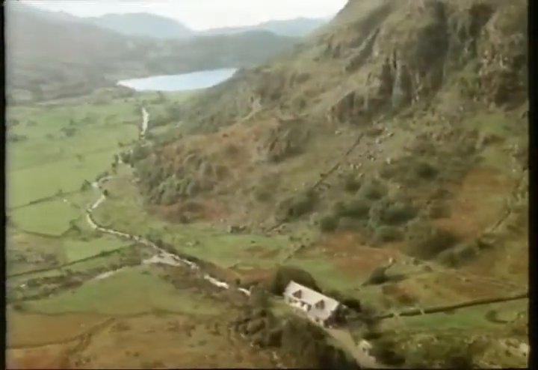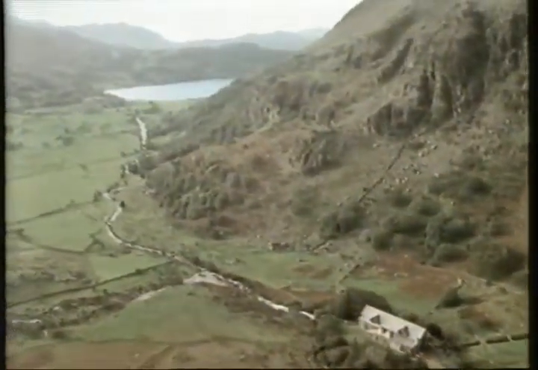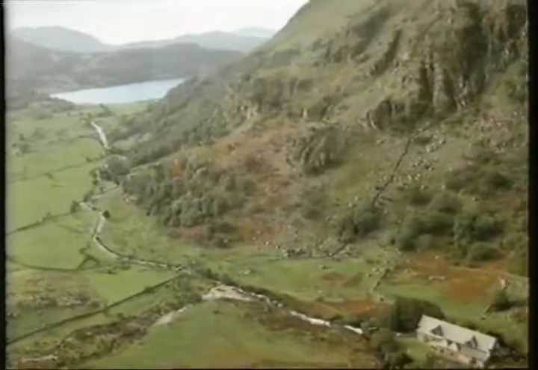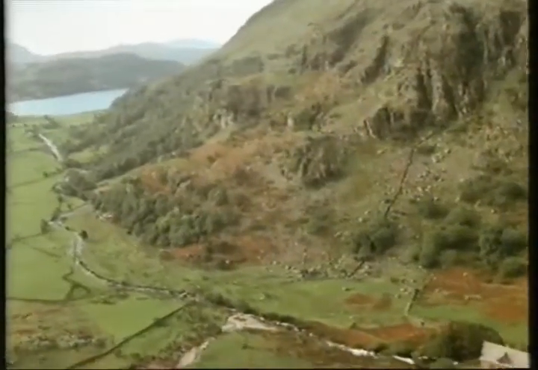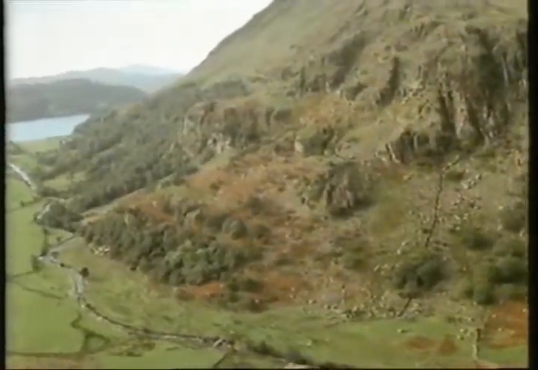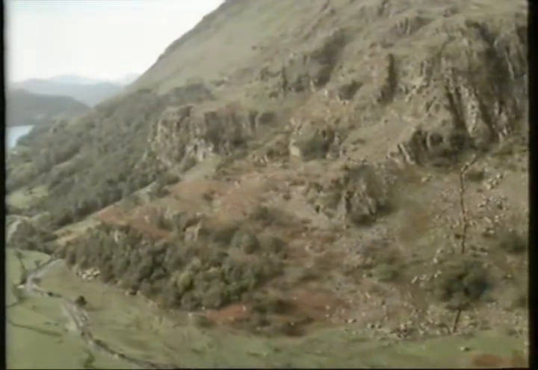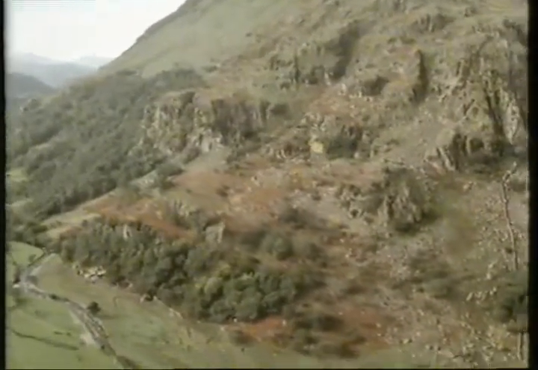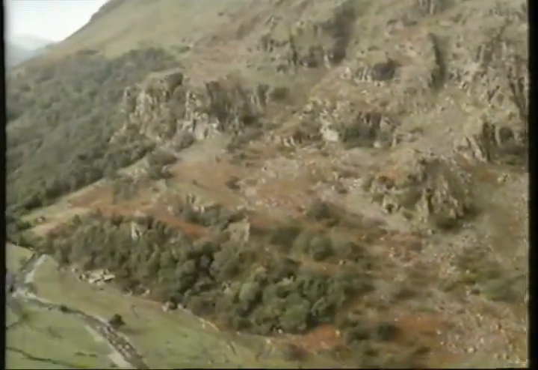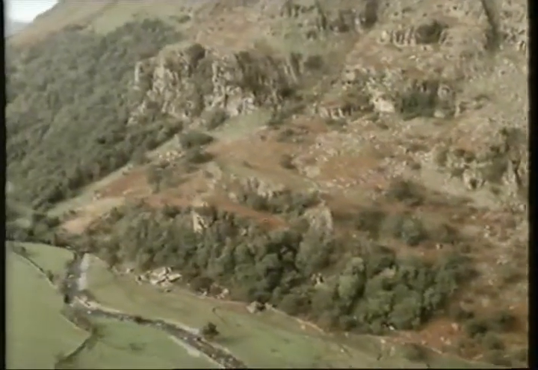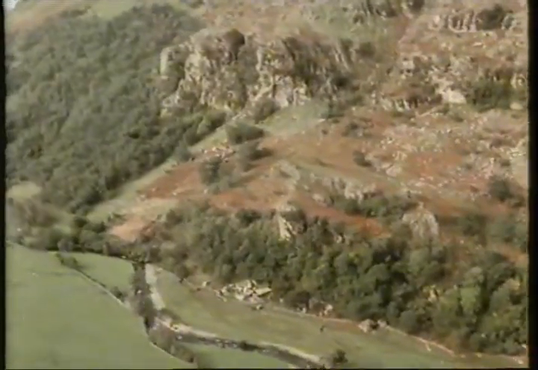Now, all these materials, the rock fragments and the soil, fall and roll and slide and are washed gradually down the slopes and into the streams and the rivers. And then they're transported on down towards the sea. So this region's obviously one of active erosion and removal of rock materials.